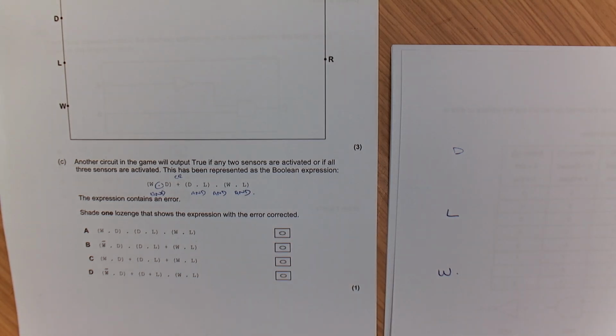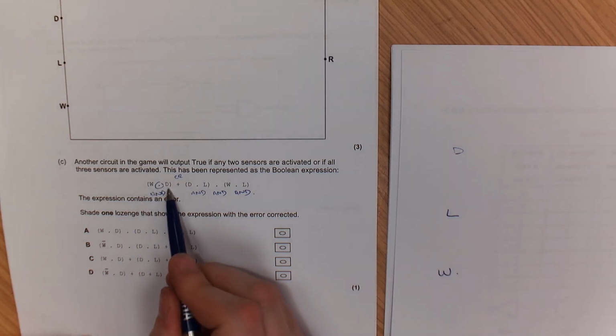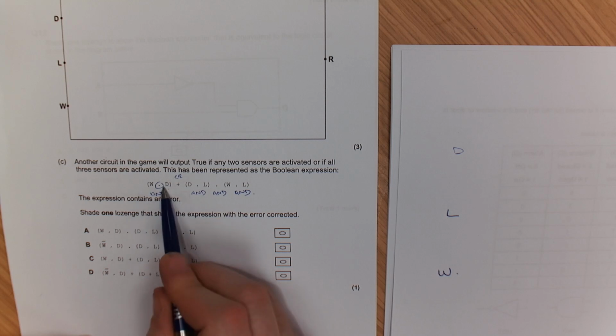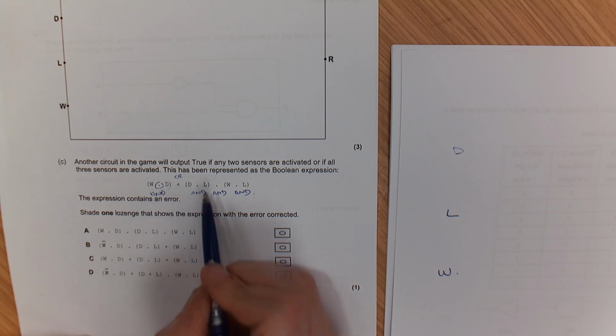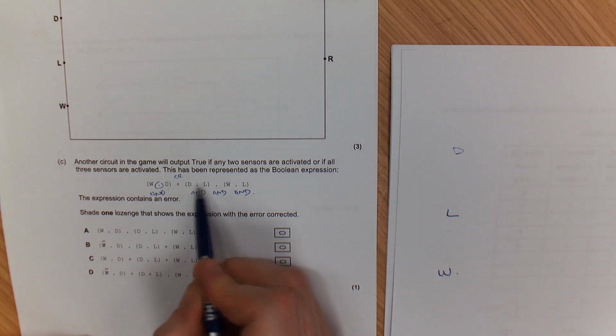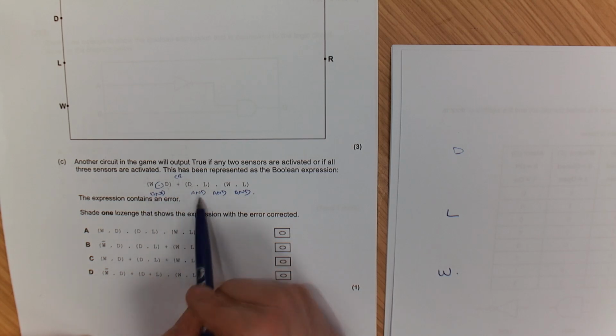Now, I want you to bear in mind here that W and D must both be true, and D and L must both be true. Have a think about why that's wrong.